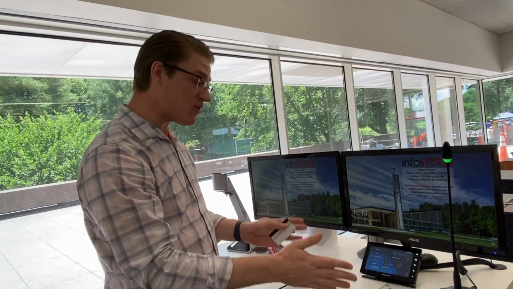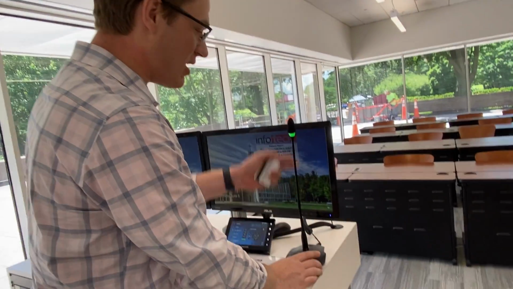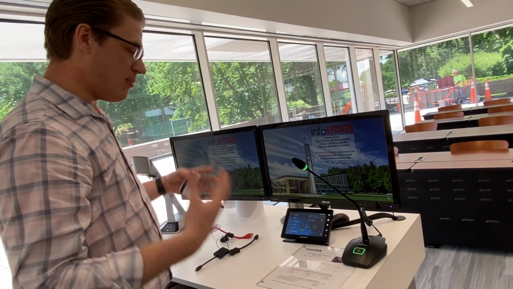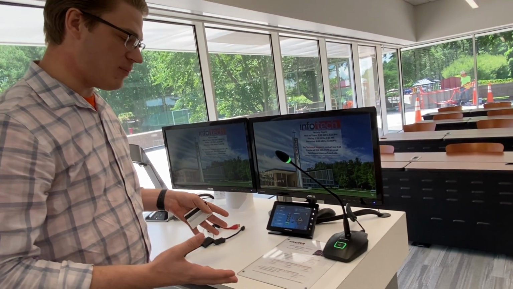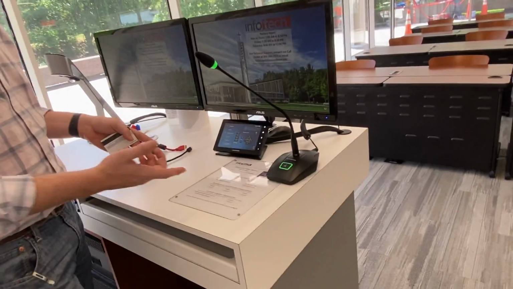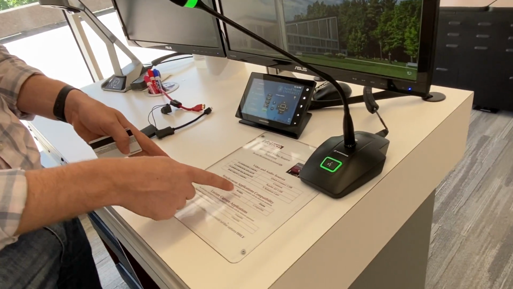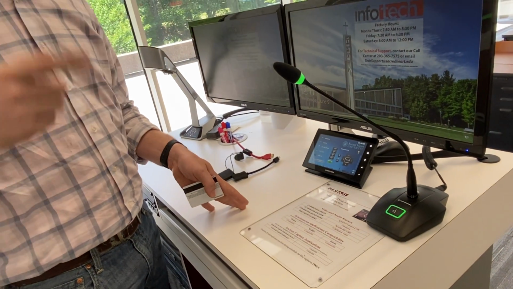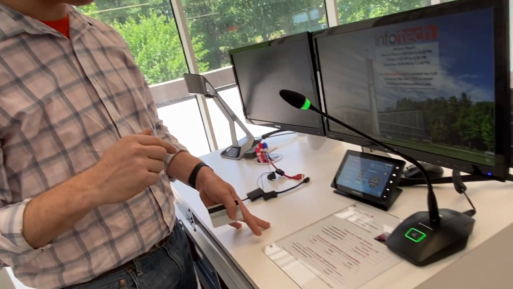Now that's useful because in addition to having your microphone here, the podium allows you to do synchronous classes. So you can have, if you want, Teams, WebEx, Zoom, all of which can connect to any or all of these devices.